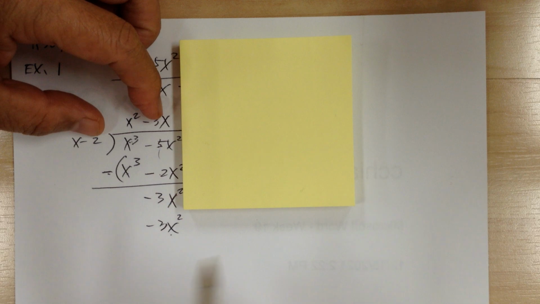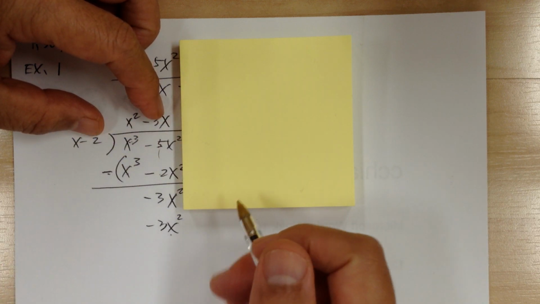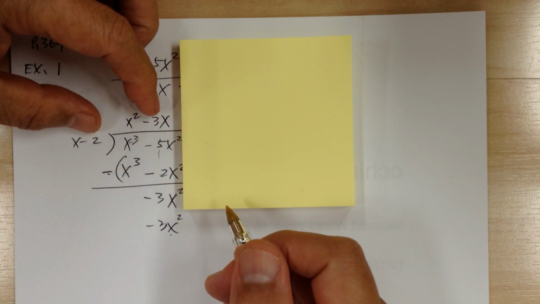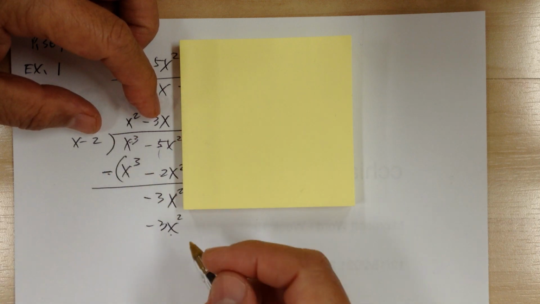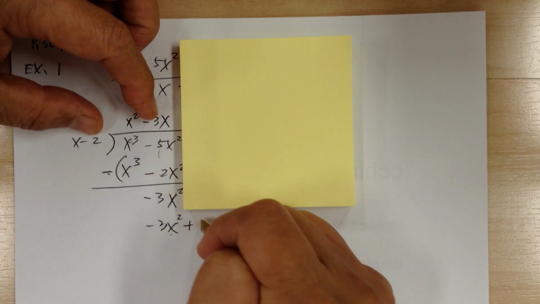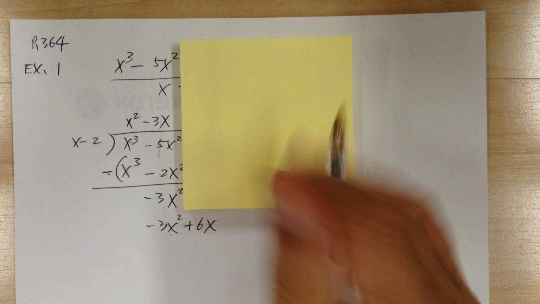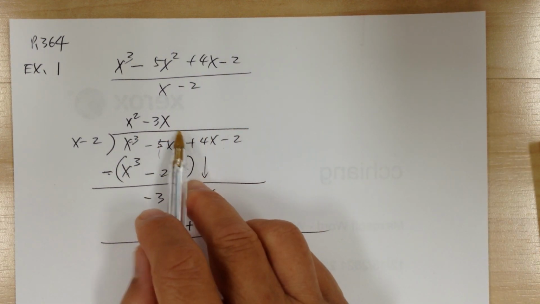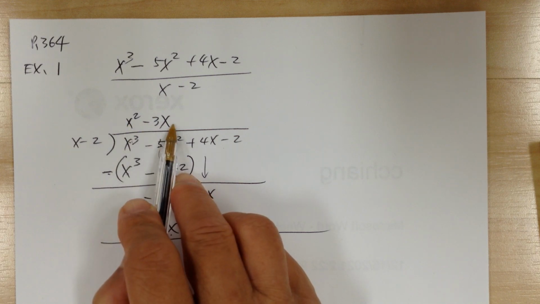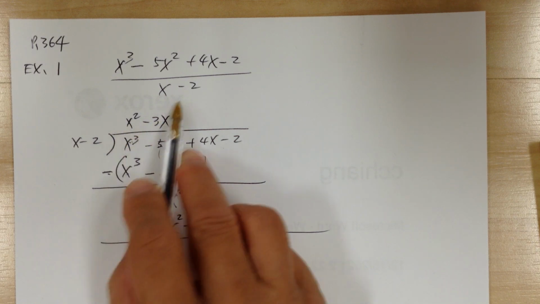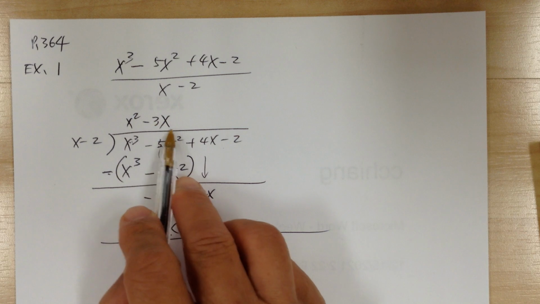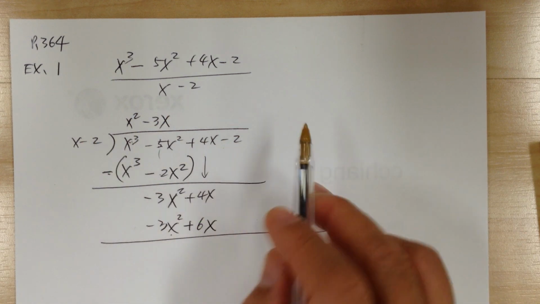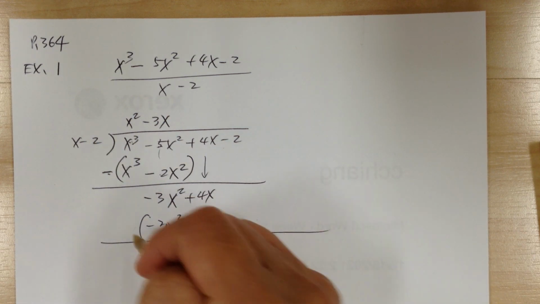Next one. Again, use your fingers to help you keep track. It makes things a little easier when you use your fingers to visualize. So we multiply, and this will give you plus 6x. The nice thing about dividing polynomials is that the degree will always go down in order. It will never stay the same, and it will never go up. It will always go down. So you get x squared, and then x to the first. It will always go down in order. Okay, so put parentheses and subtract.